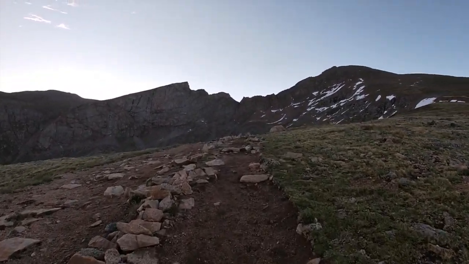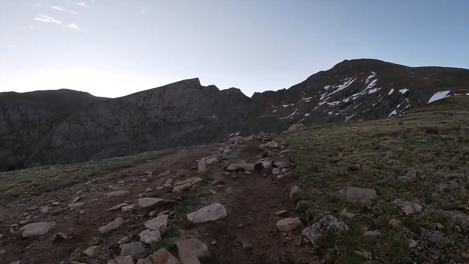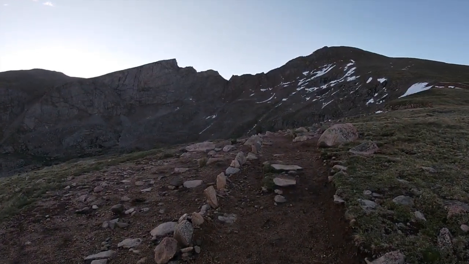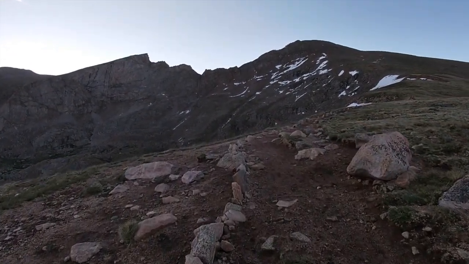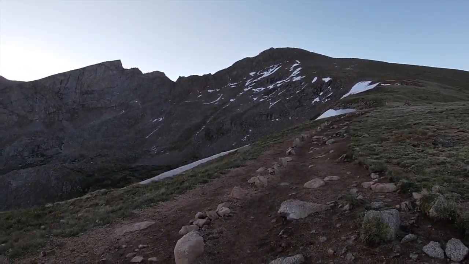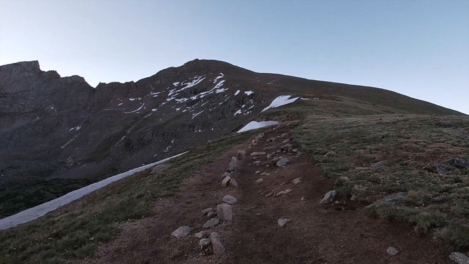See the impressive Sawtooth Ridge there. And it looks like at this point I'm about to turn and start hiking towards the south, like I mentioned earlier.